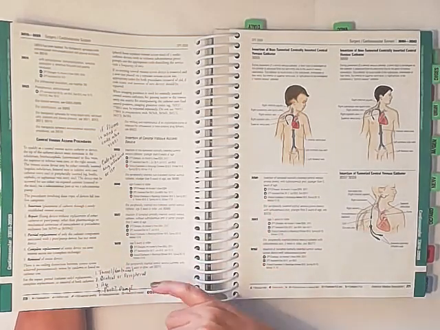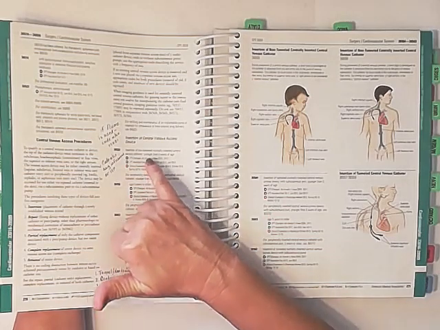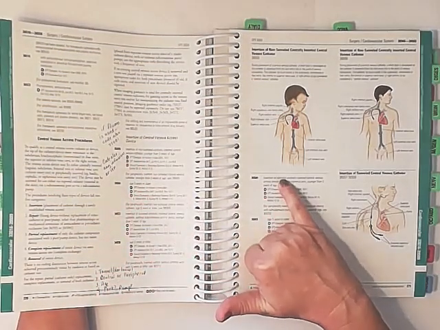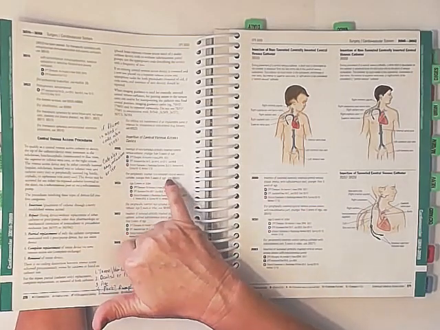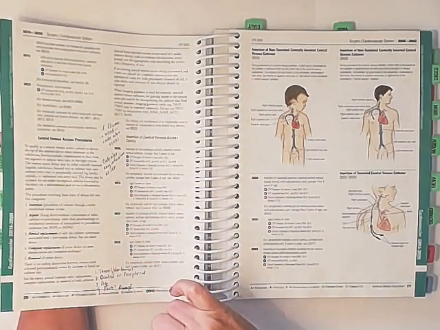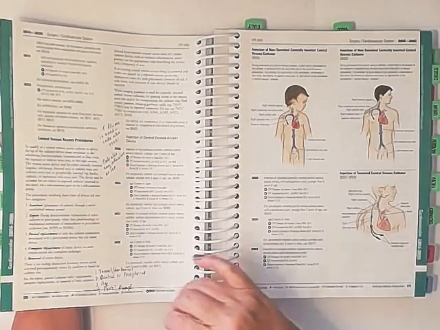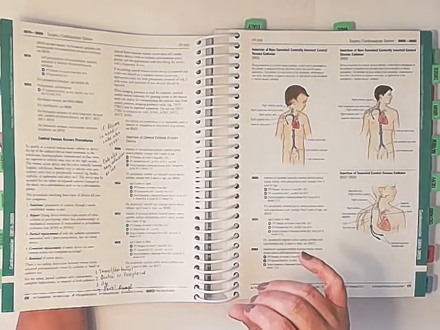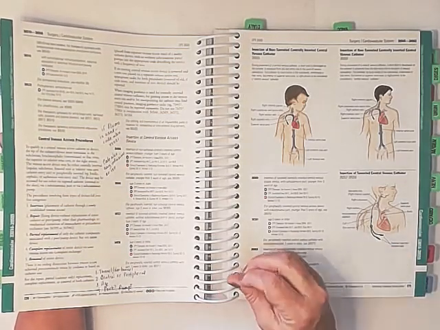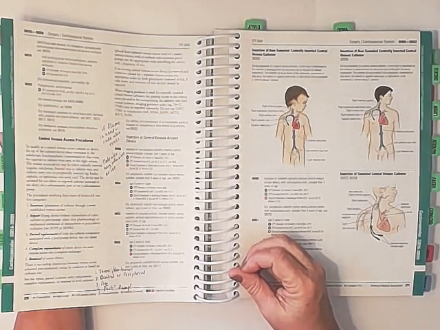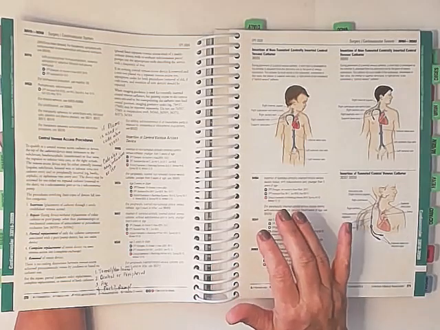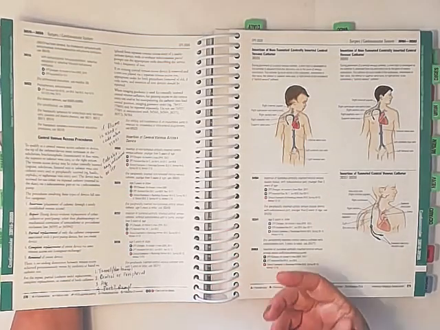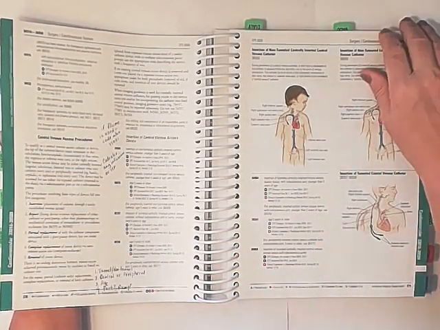If you want to go through here and underline the non-tunneled compared to the tunneled, you certainly can. If you want to underline the centrally inserted or peripherally inserted, you can. But really sit and think through all the words. A lot of folks get centrally inserted and central venous system confused, which is easy to do.